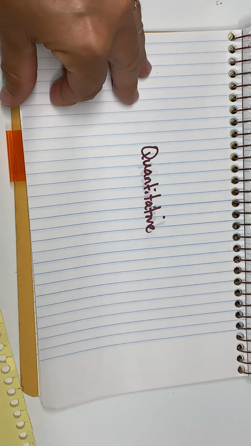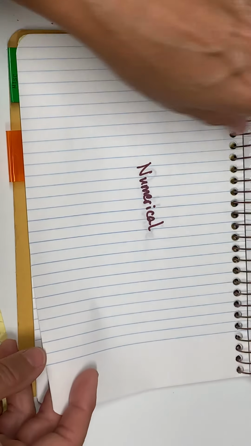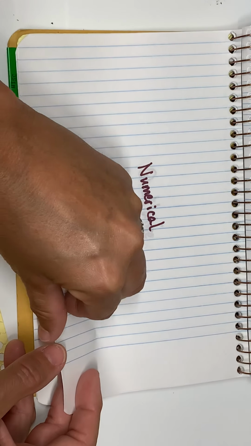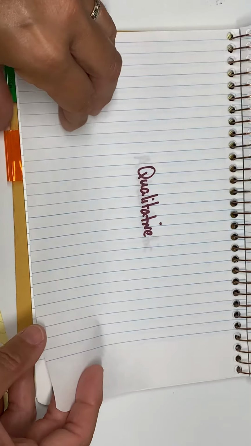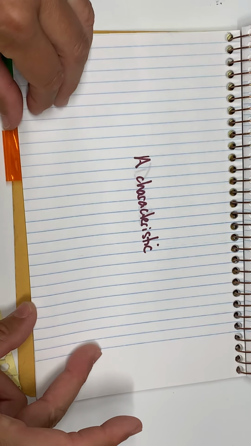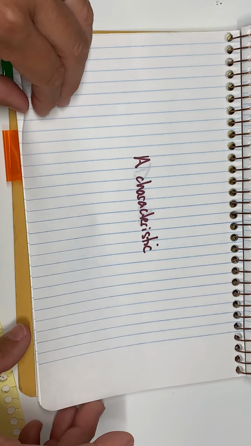What's quantitative? It's numerical. What is qualitative? It is a characteristic, like a boy or girl or blonde hair or something like that.